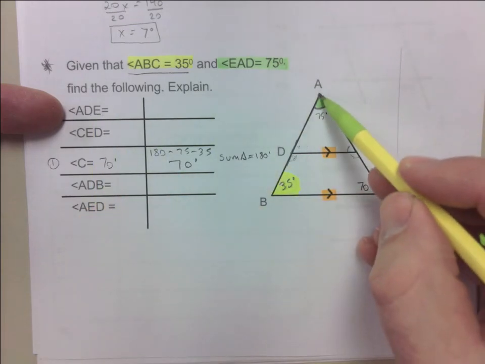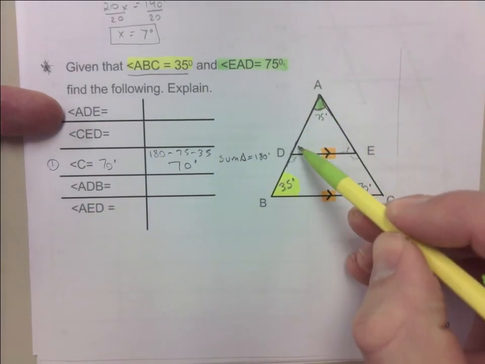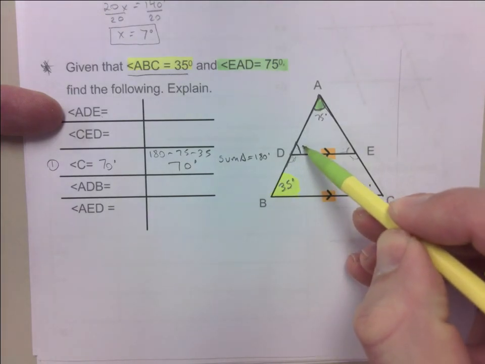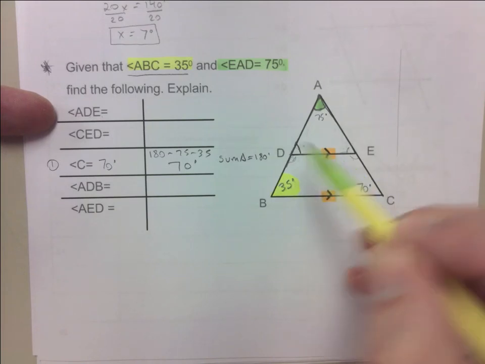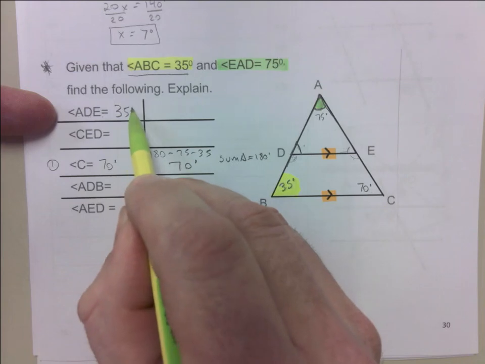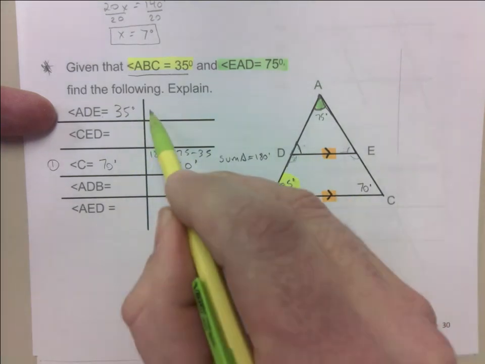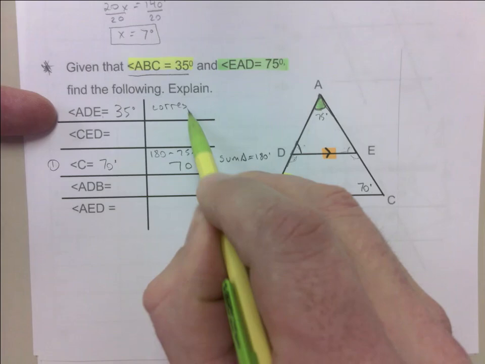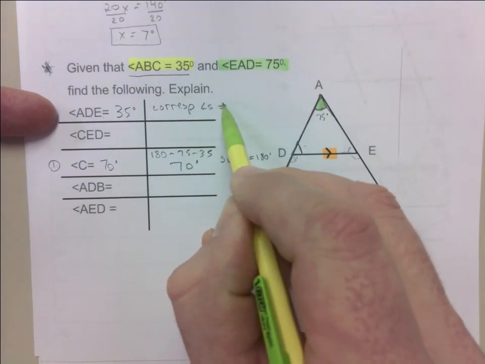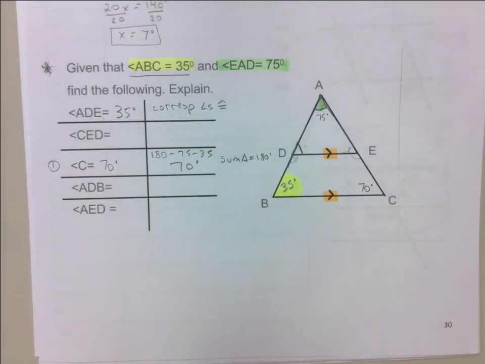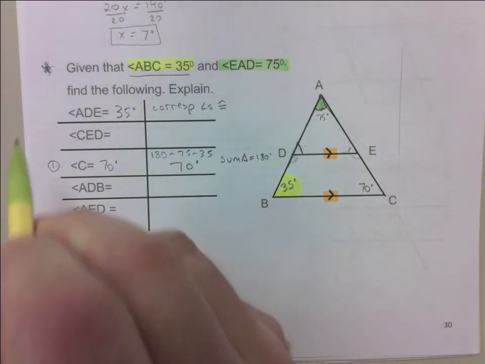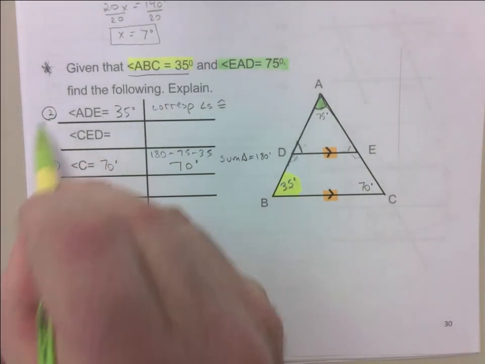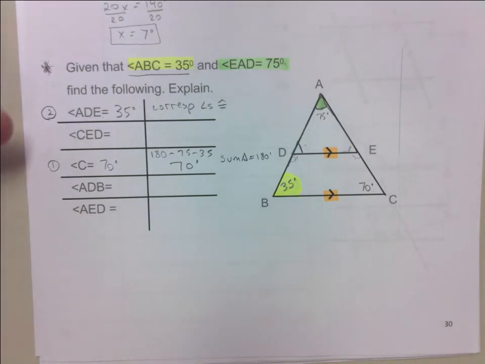ADE. ADE, so it's this one right here. I'm running out of colors, but that's the one they want. So I'm going to say 35 degrees, and I'm going to use corresponding. Corresponding angles are congruent. Doesn't mean that how you solved it is wrong. And I'm telling my audience that was my second angle that I found.